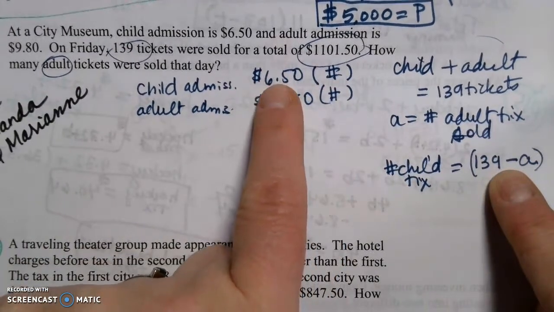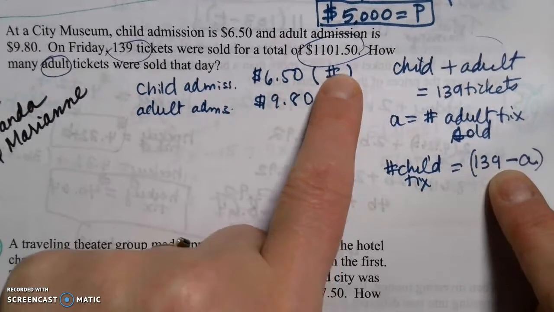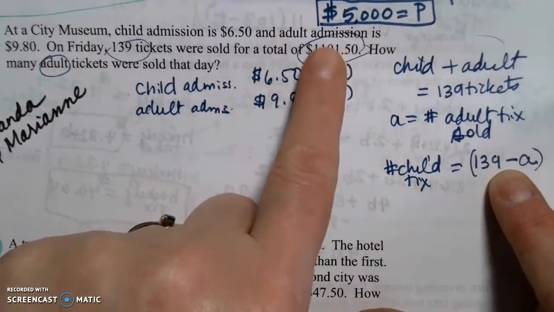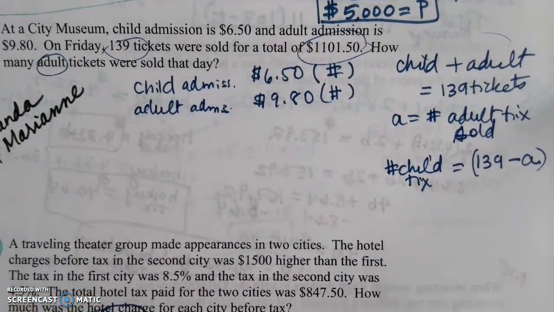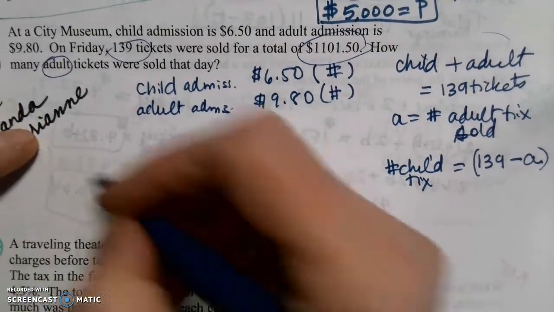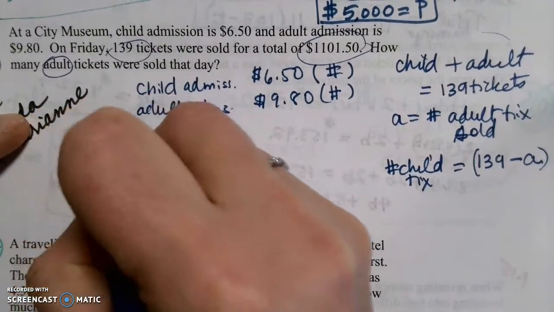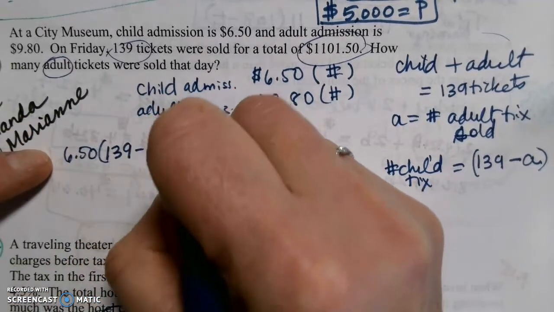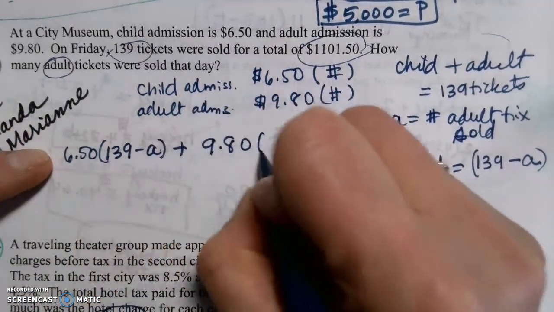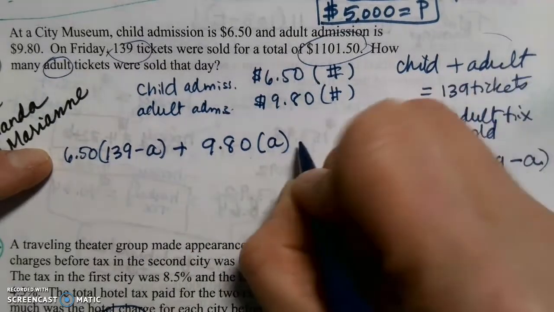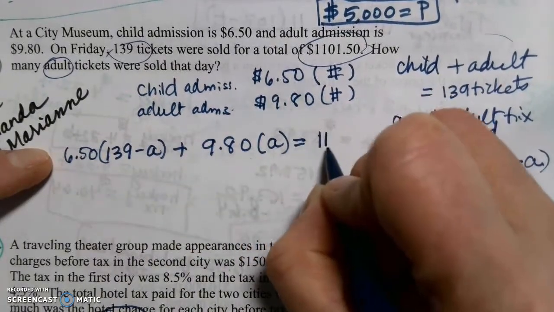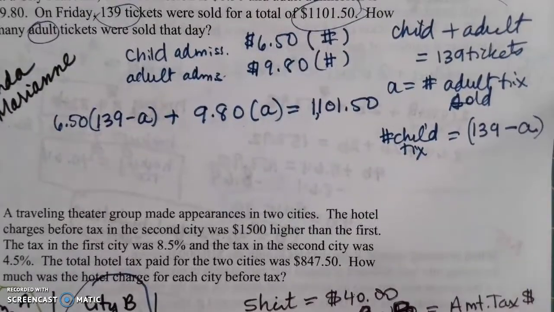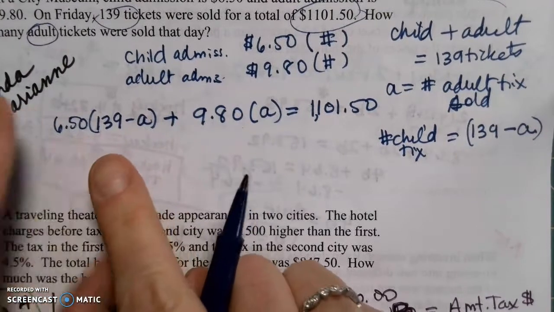So then we would say the ticket price per ticket. And when we multiply those two together and then add those up, we should get that total, that $1,101.50 total. So it would be $6.50 times 139 minus A plus $9.80 times A, the adult tickets, and then that is going to come to $1,101.50.